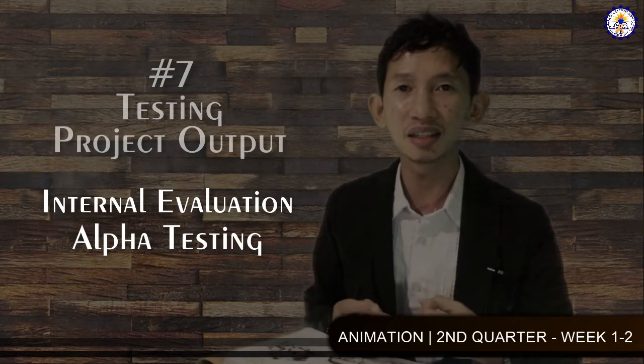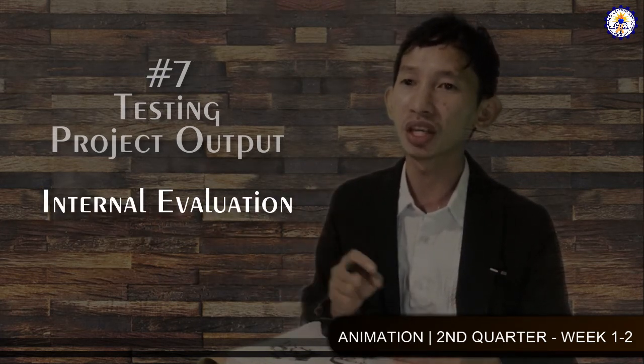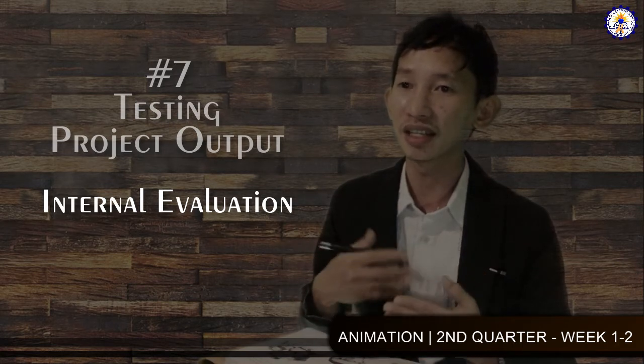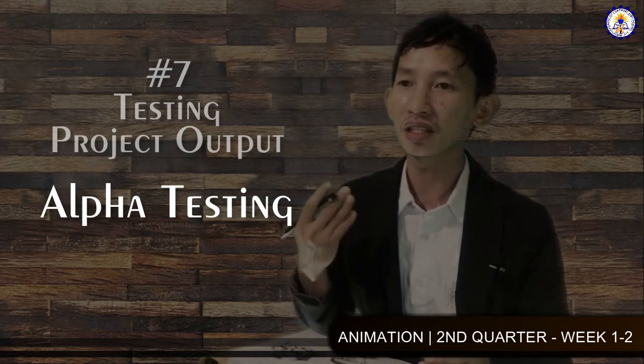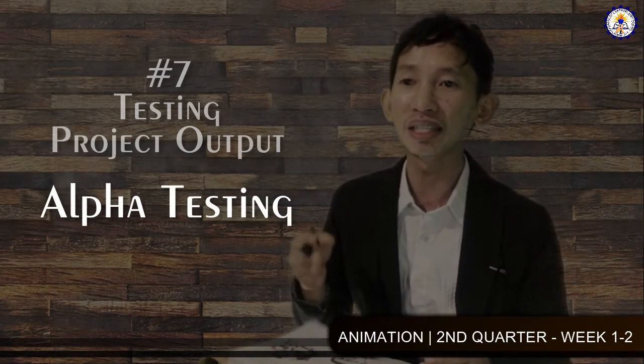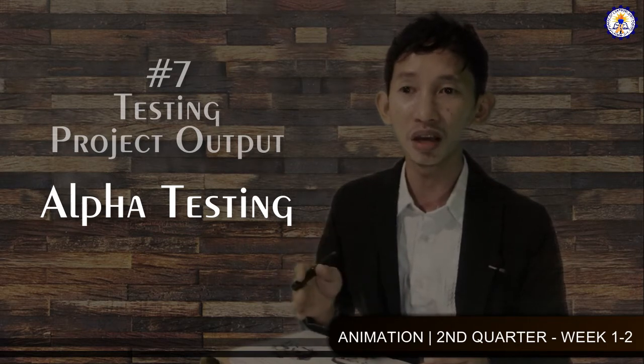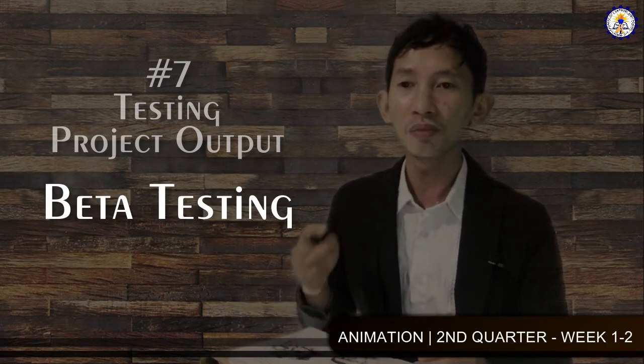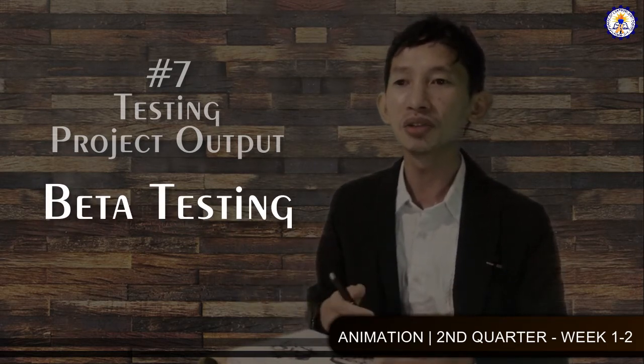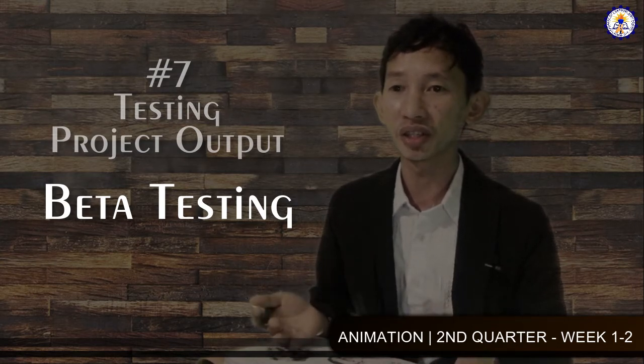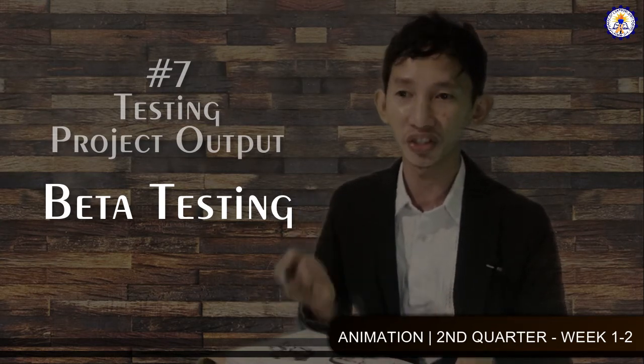May tinatawag tayo internal evaluation, alpha testing, and beta testing. Kapag sinasabi nating internal evaluation, ito yung testing within multimedia group, yung mga taong nasa likod ng multimedia project through internal discussions. Yung alpha testing naman, testing within a known group of people in critics. The product is working, though not finished. Yung beta testing naman, ito naman yung testing within potential users. The project is in its final versions na.